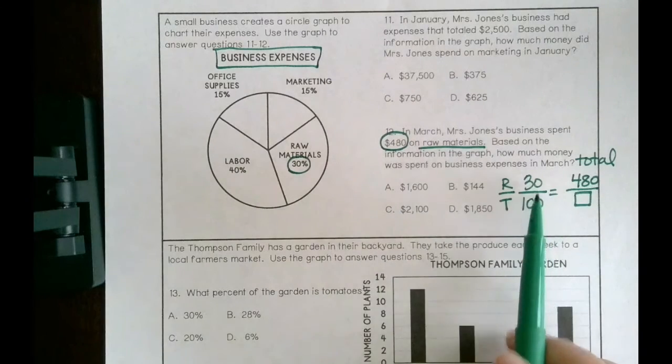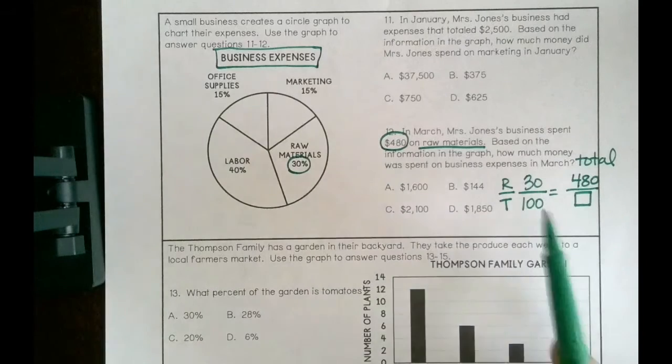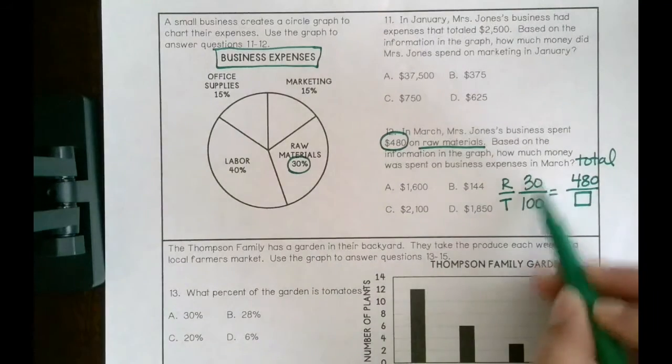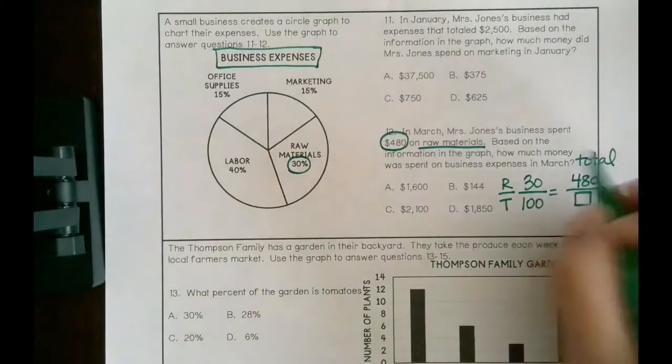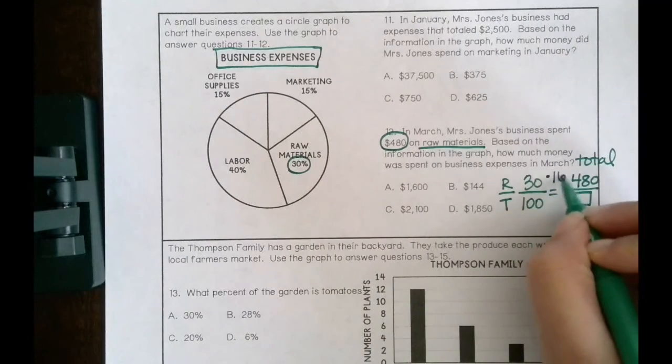I can simplify this if that makes it easier, but 30 does go into 480. If you take off those zeros, 3 does go into 48. It's times 16.